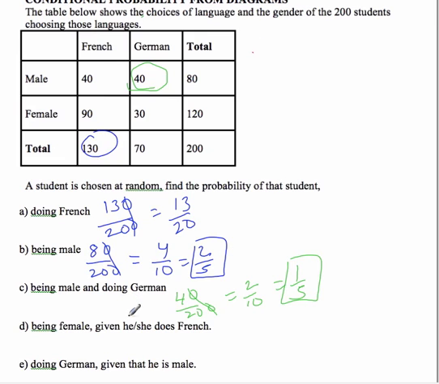Now, here we have being female given he or she does French. So that's conditional probability. Let's see if we can just figure it out with the diagram here. Being female given that she does French. So the French people are here. So we just need to forget about all the other data. These are the French, people taking French. And we need to find out the probability that this person is female. Okay, so there's 90 females in here. And there's a total of 130 people in this group, so that's your probability. So it's 9 out of 13.